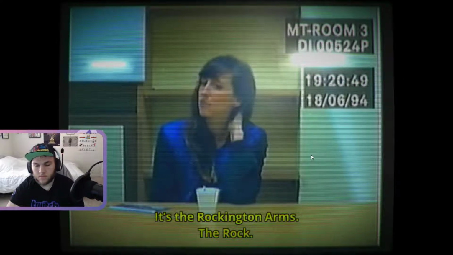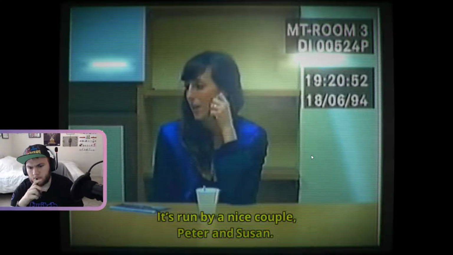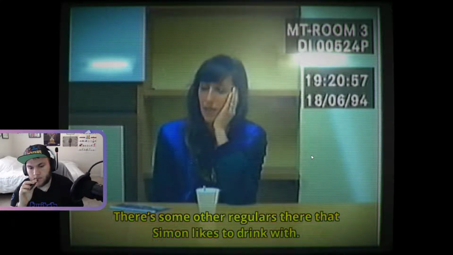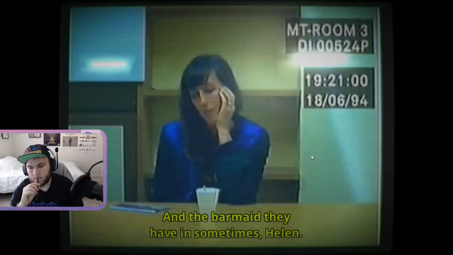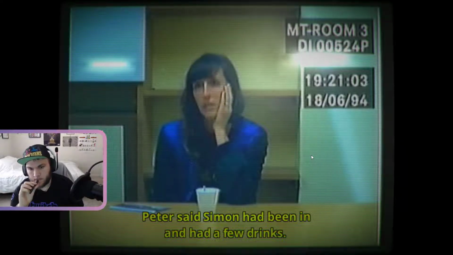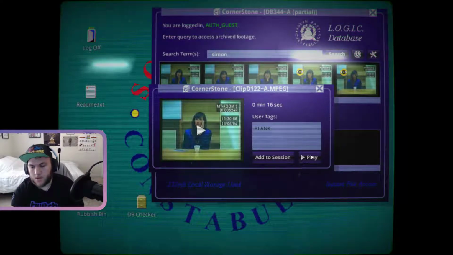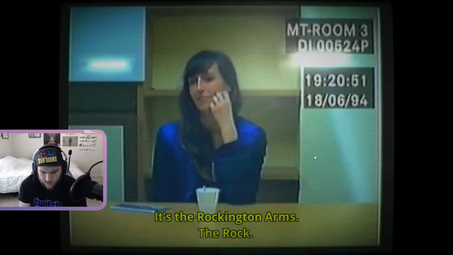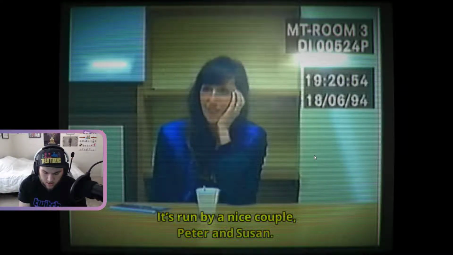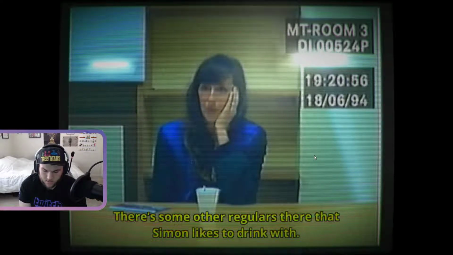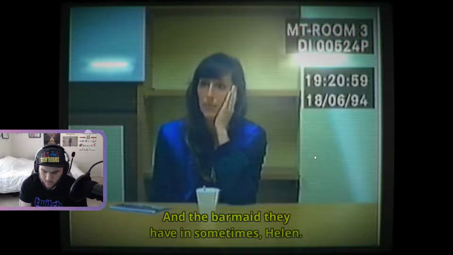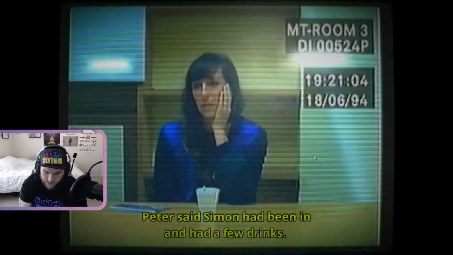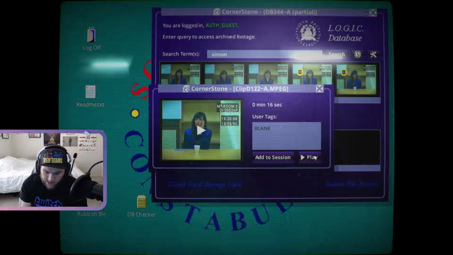It's the Rockington Arms, The Rock. It's run by a nice couple, Peter and Susan. There's some other regulars there that Simon likes to drink with, and the barmaid they're having sometimes, Helen. Peter said Simon had been in and had a few drinks. Okay. What did she say the name was? Did she say the name? Rockington Arms. Bar. Peter. Susan.